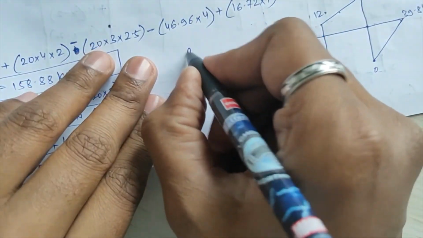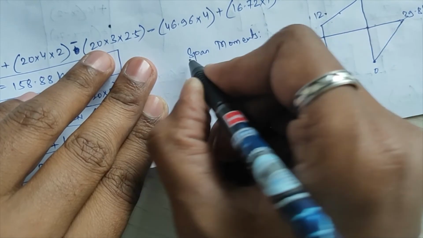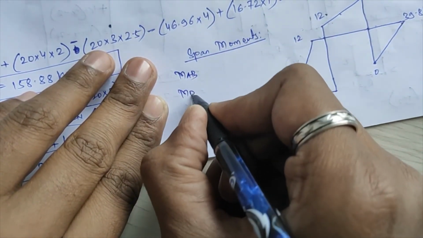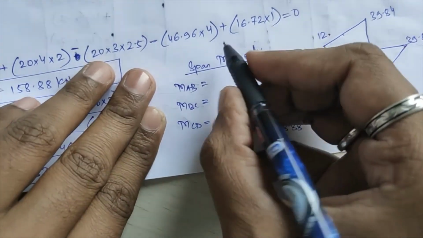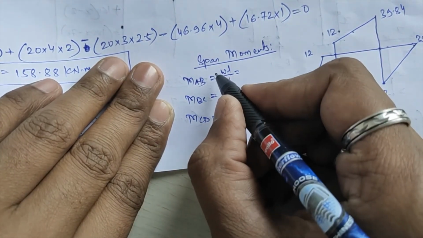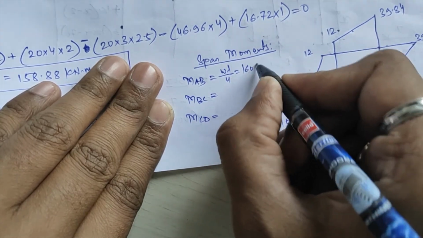Now we will calculate span moments MAB, MBC and MCD. For AB a point load is given, so WL by 4 at the center, where W is 160 and length is 4 divided by 4, so I get directly 160.